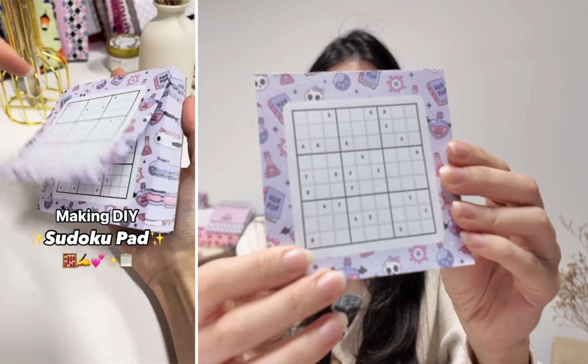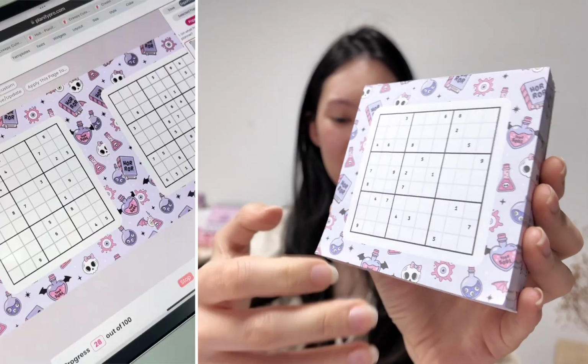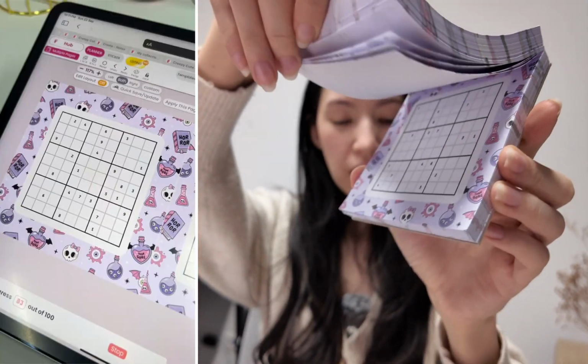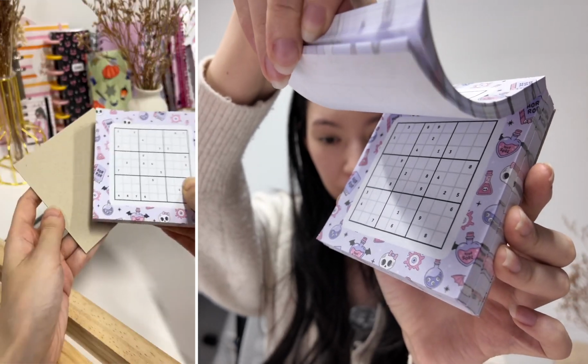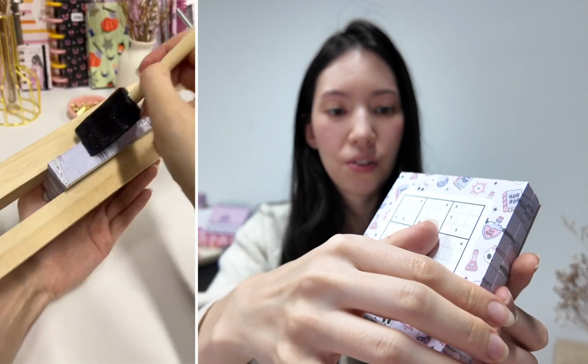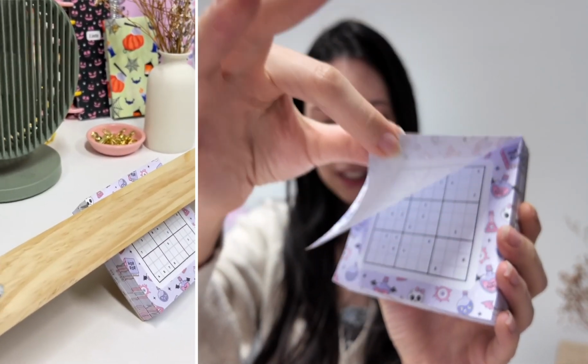Friends, in this tutorial I'm going to show you how you can create a Sudoku notepad like you see here. So you see it's a notepad with over 200 pages. Every single page is a different unique Sudoku, and you can also take off the pages like this.